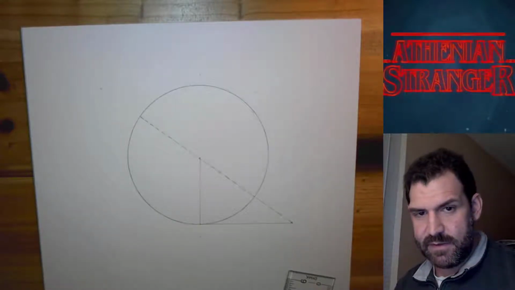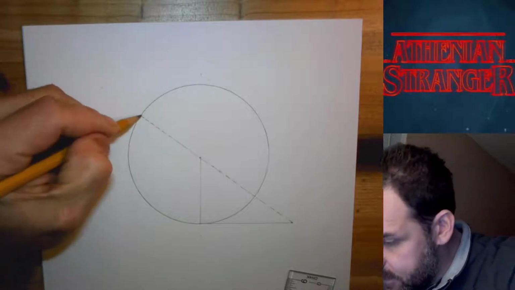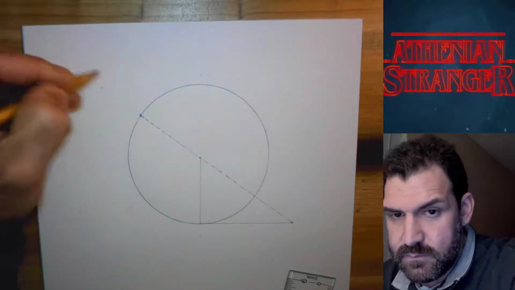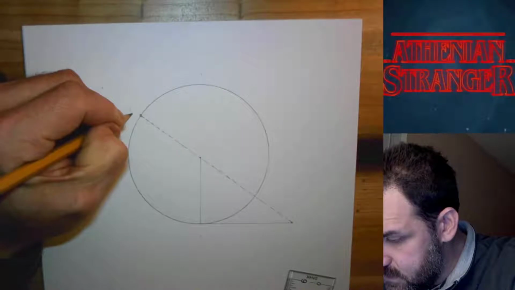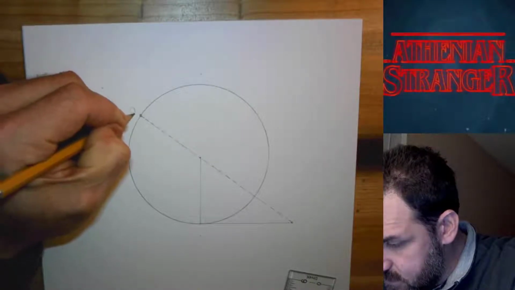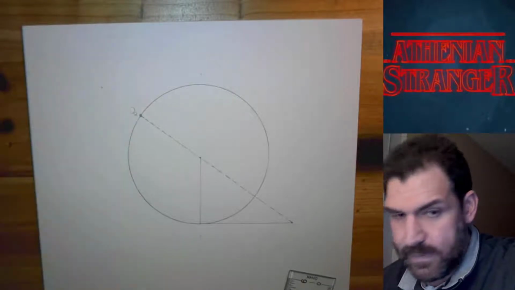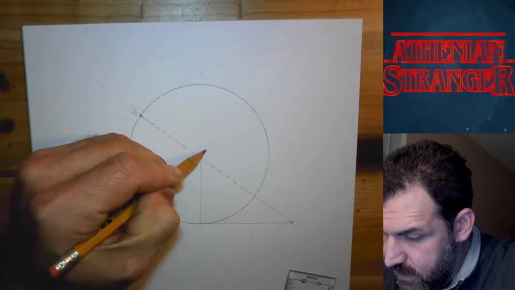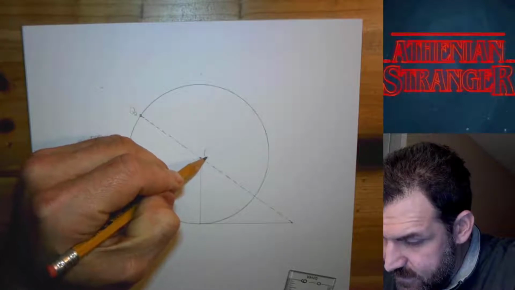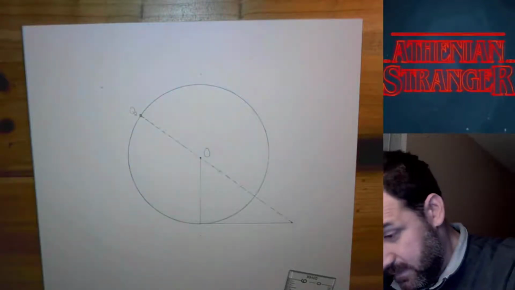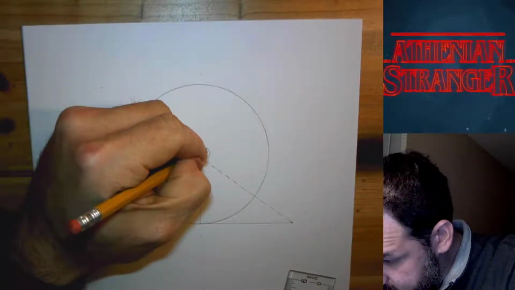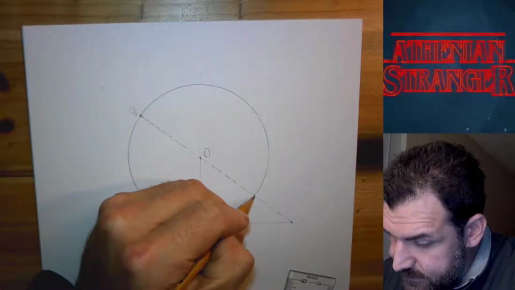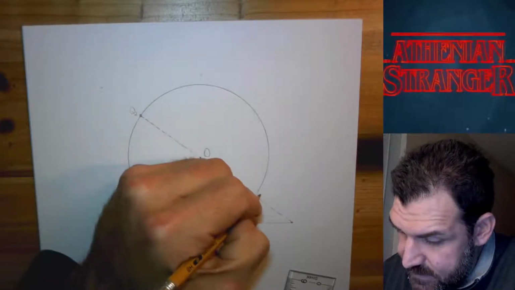Now, we're going to label these points. So we're going to label this point right here point Q2. Okay. And this point right here is what we're going to call the origin, or O. This is not 0, this is an O. Okay. And then right here, put a dot right here. And this is point Q1.